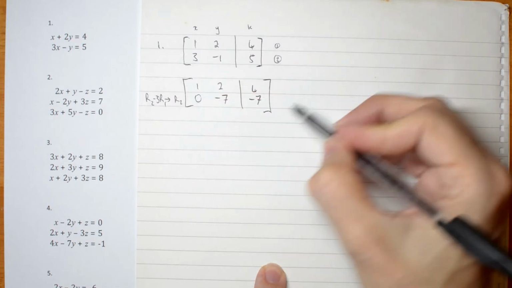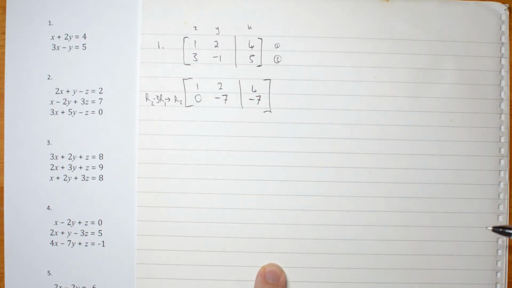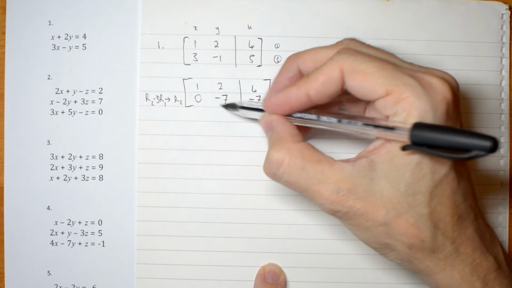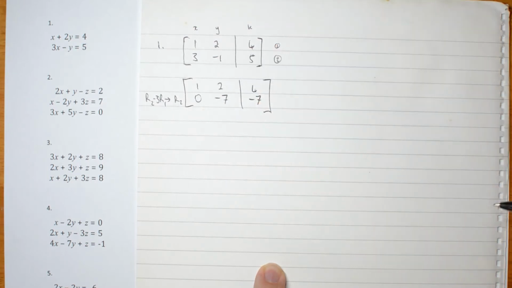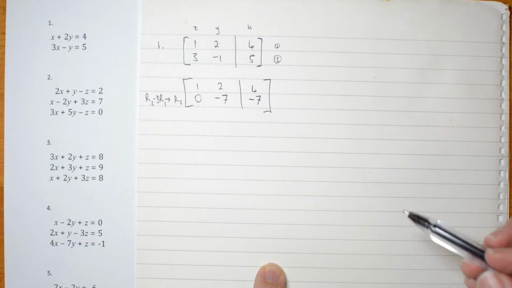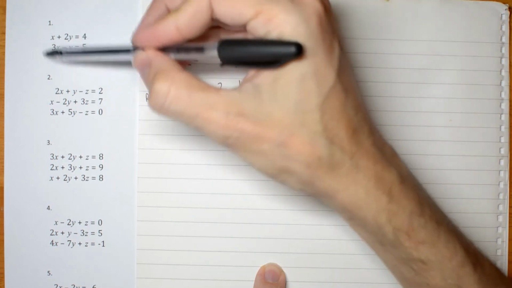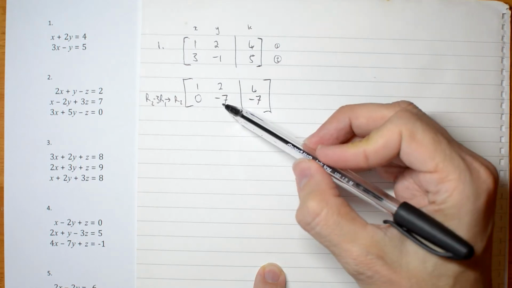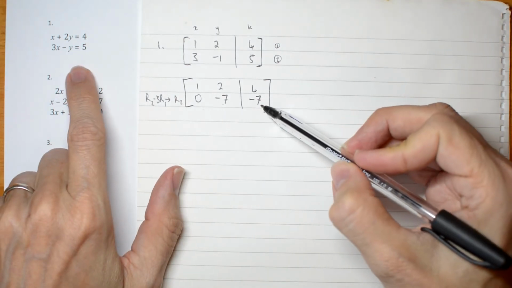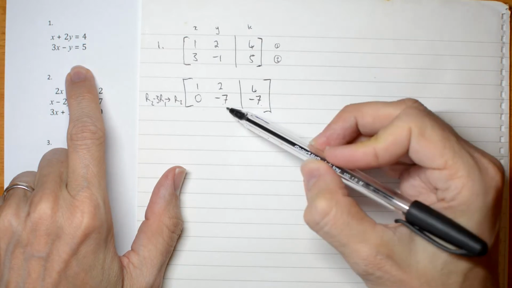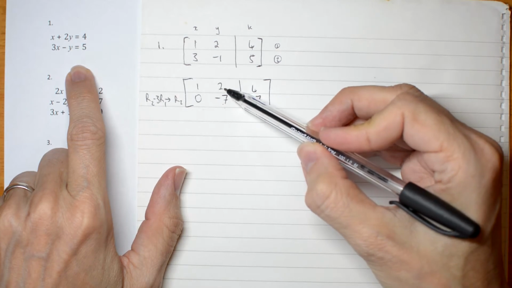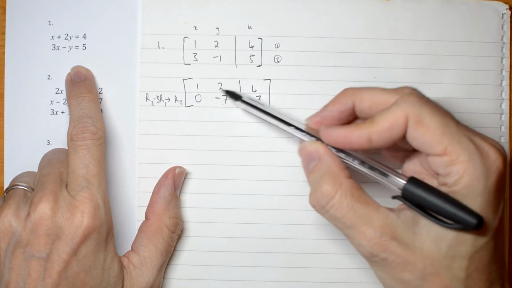This is in row echelon form. What I really want is reduced row echelon form. I want to go backwards up the matrix, turning these diagonals into 1 and eliminating everything above. Again, remember, what I'm really doing is manipulating these equations using elimination. I've now got -7y is equal to -7. So I'm going to turn that into 1y equals 1. Then I'm going to substitute it in here to eliminate y from the first equation.